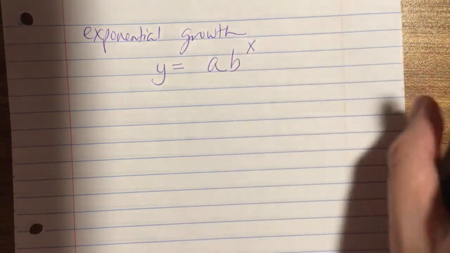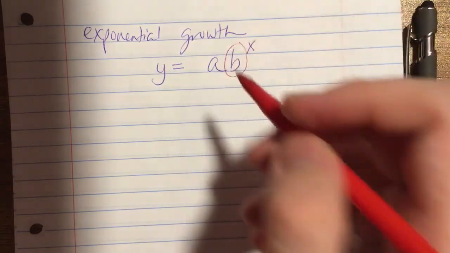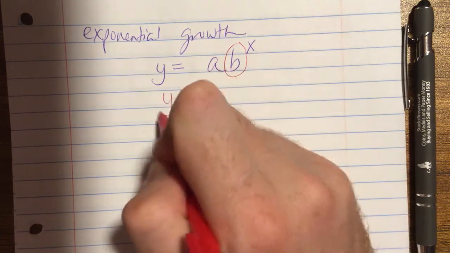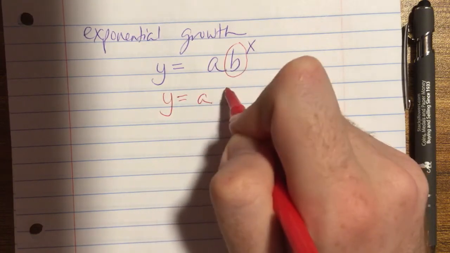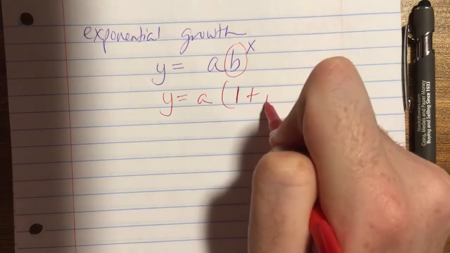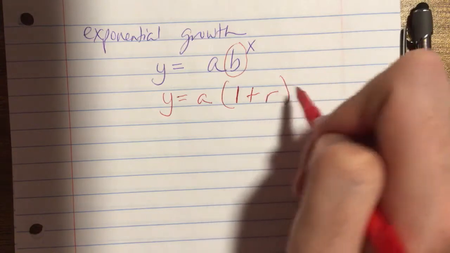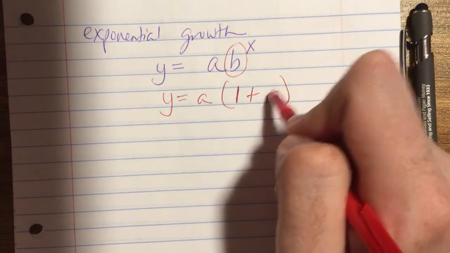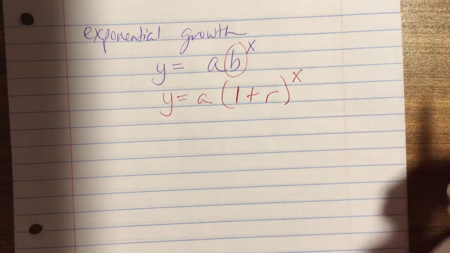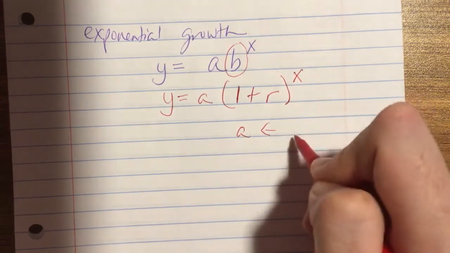However, we're going to be looking a little bit closer at what that base is all about in the context of a formula. You would have y is equal to a times, let's say you had 1 plus r, where r is the rate at which something is growing, because you have to consider that too. And then we're going to raise that to the x power, and in this case we're going to let x represent the timing.